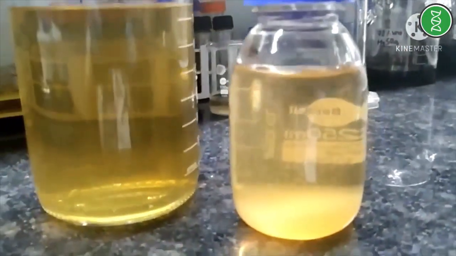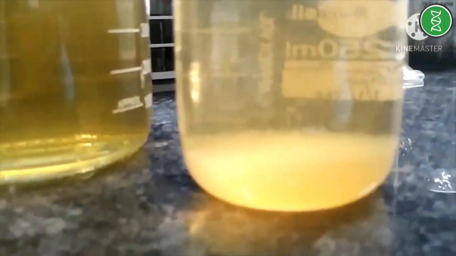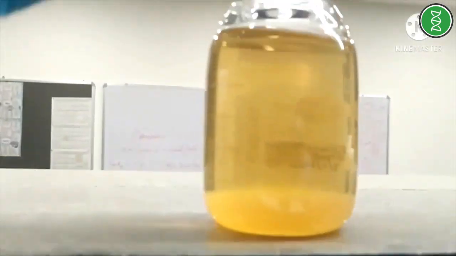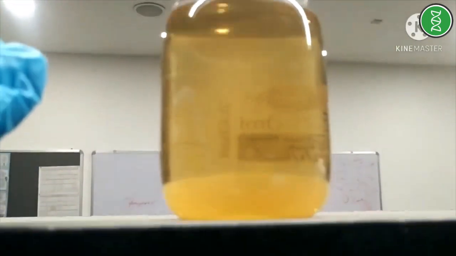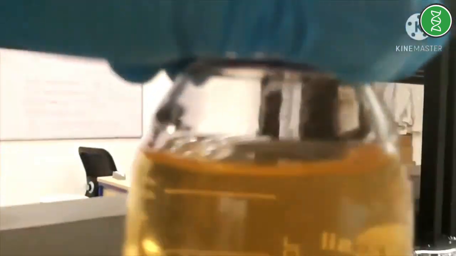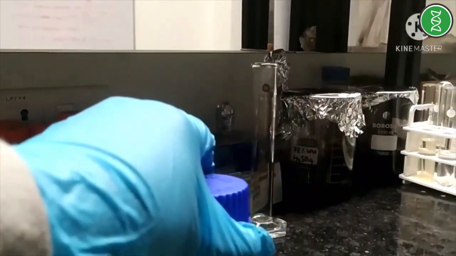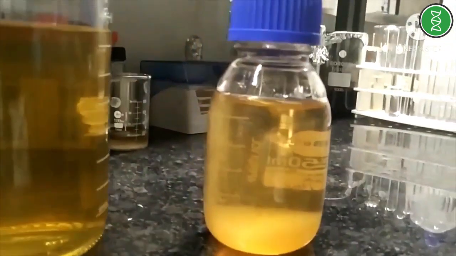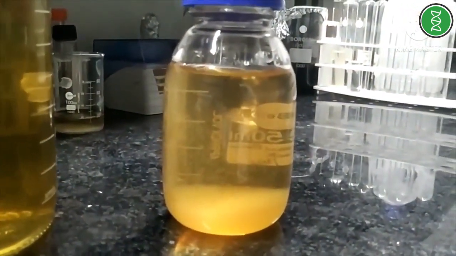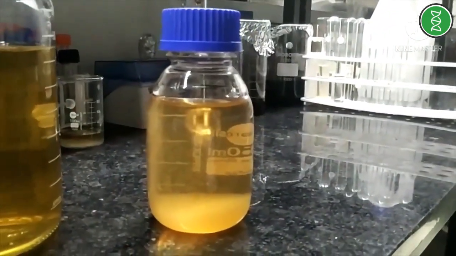Now you can see it is totally precipitated out, and it is now clearly seen here. So we will just store it at low temperature, like 4 degrees. When it becomes totally settled down, then we will transfer and centrifuge it, and then dry it and make a powder of it.